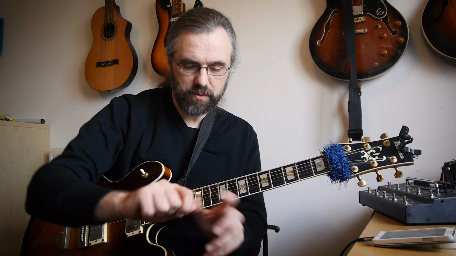You can also just write out random numbers and then use those as scale degrees, and then sing those within an octave. That's also a good exercise.